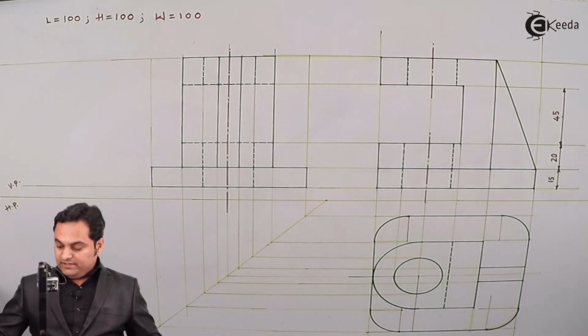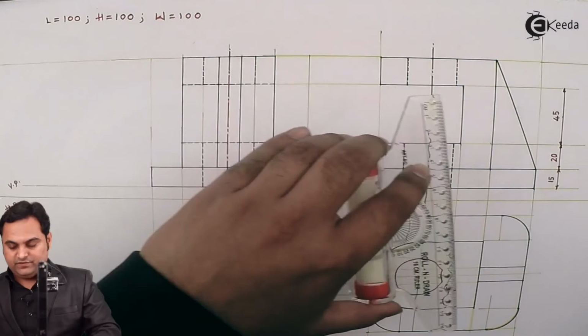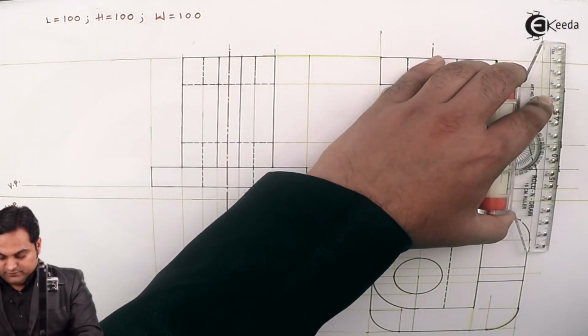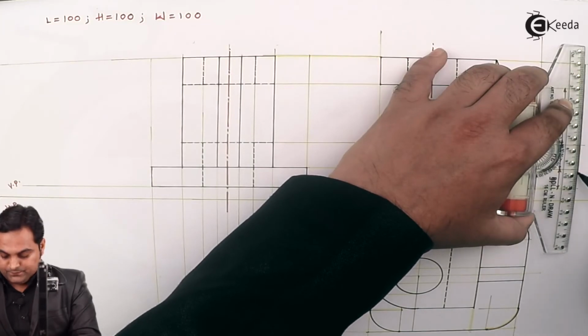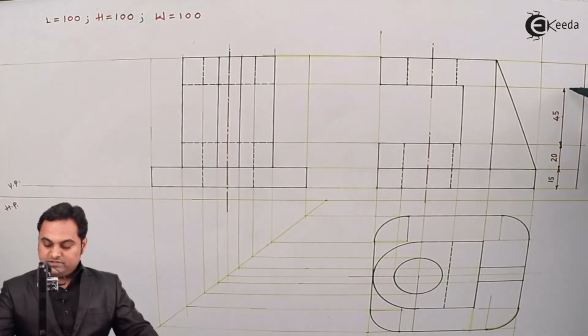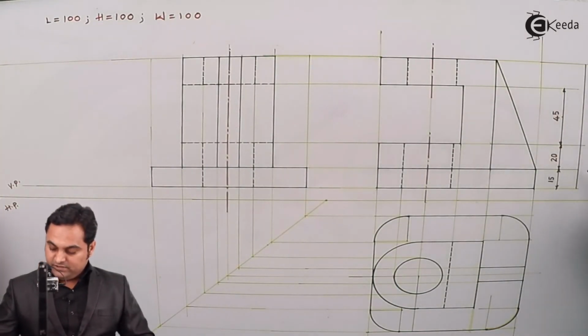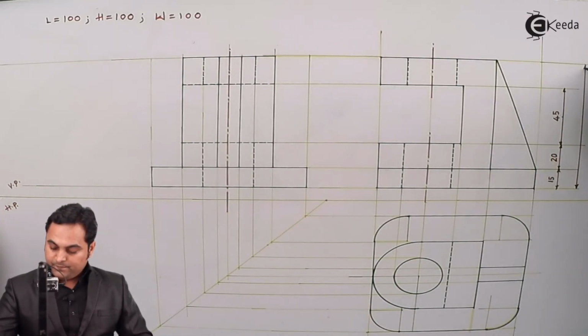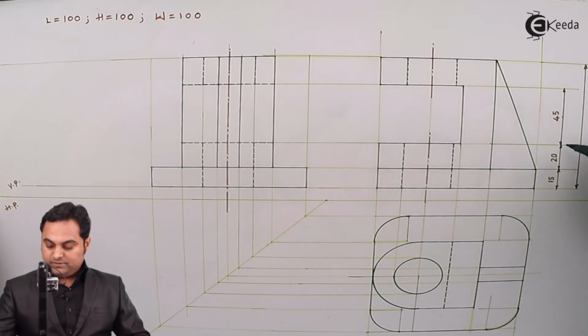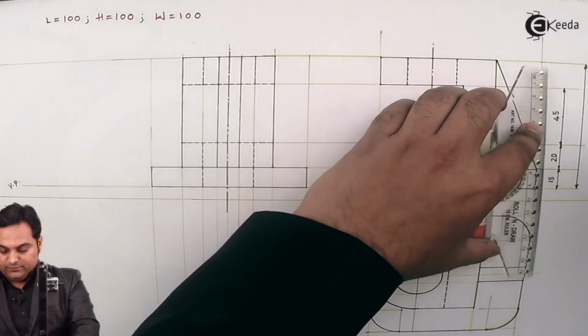After that the total height is 100. So this is the way of giving the dimensioning, that we leave one of the dimensions and give the total dimension. That is, I'm not giving this height as 20. Instead of that, I'm giving the total dimension. So from this we can subtract and get the value.